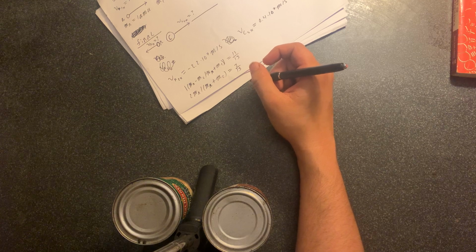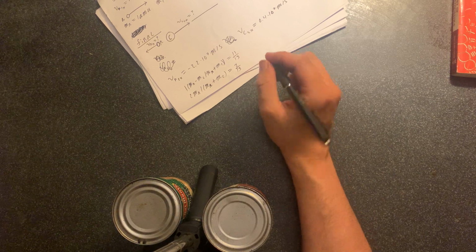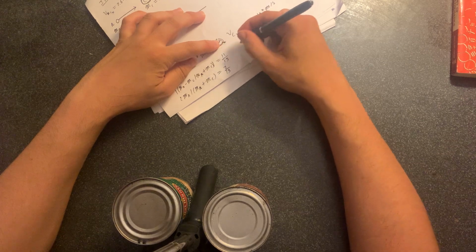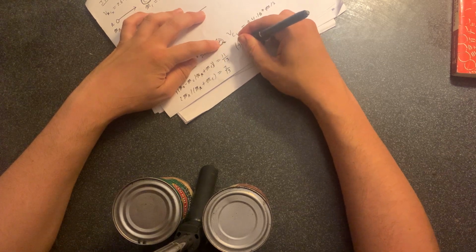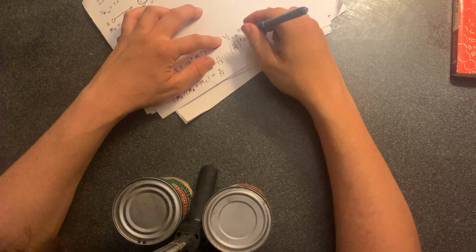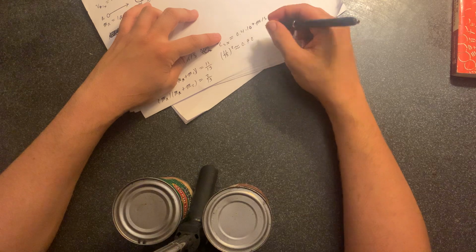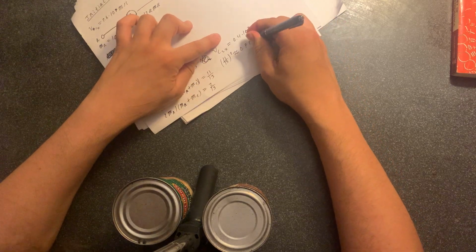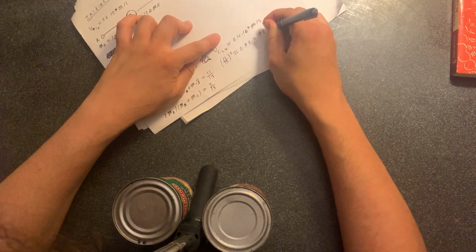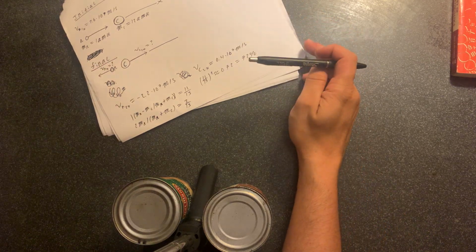Of the neutron's initial speed, kinetic energy is proportional to speed squared, so the neutron's final kinetic energy is 11 over 13 squared, which is approximately 0.72, and that's 72% of its original value.